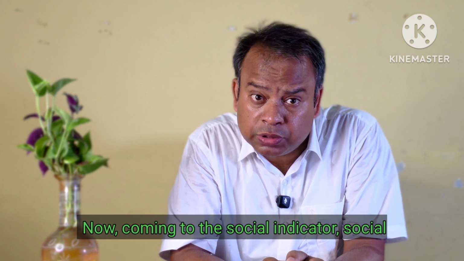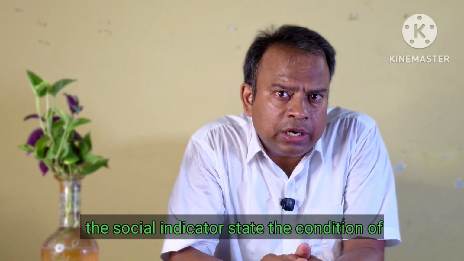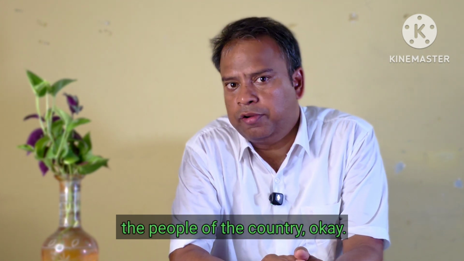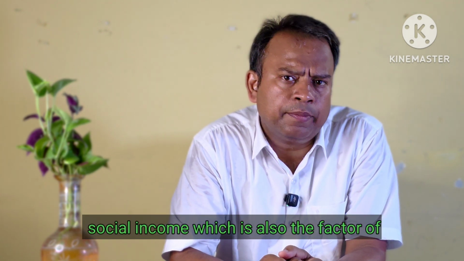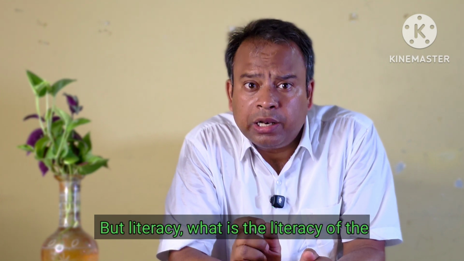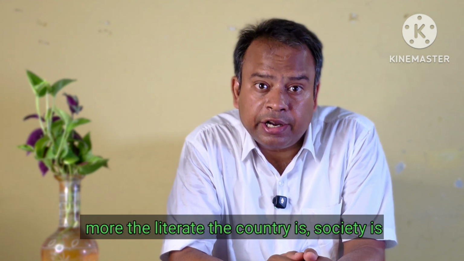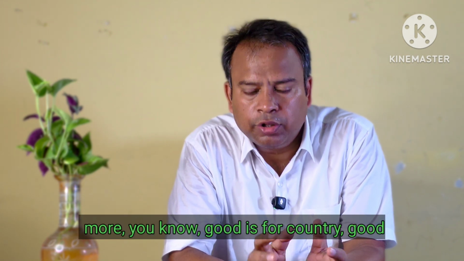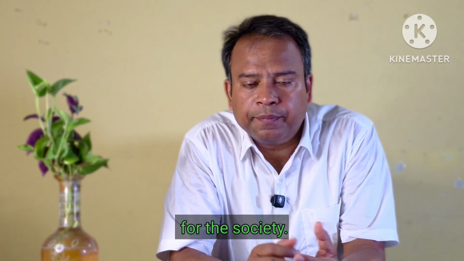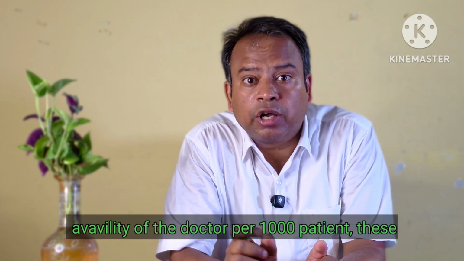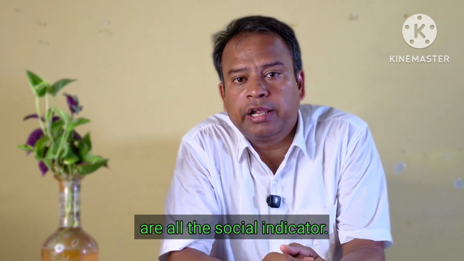Now coming to the social indicator. The social indicator is a very important factor. Economic indicators signify the strength and power of the country, whereas social indicators state the condition of the people of the country. In the social indicator there are various factors. Per capita income also represents social income, which is also a factor of economic indicator. But literacy, what is the literacy of the society, is an important social indicator. The more literate the society is, the better it is for the country. So literacy is important. Health factor, one availability of doctors per 1000 patients. These are all social indicators.